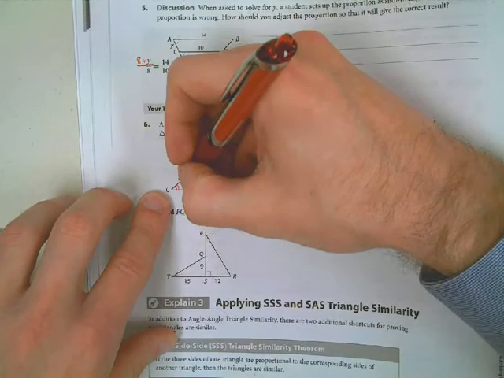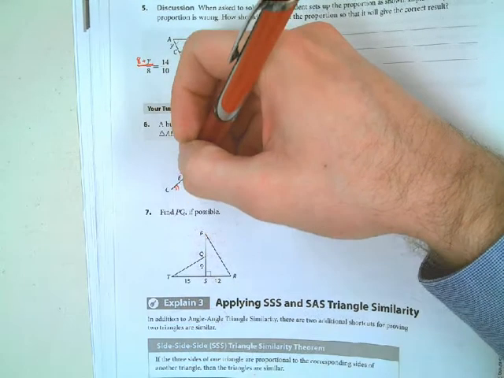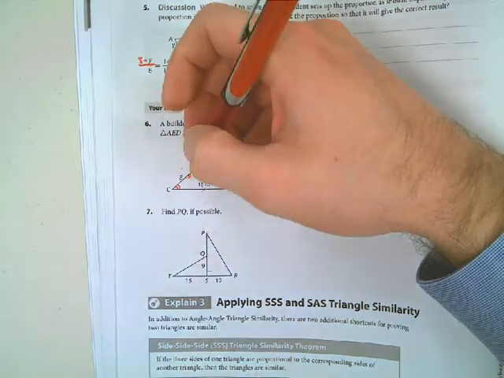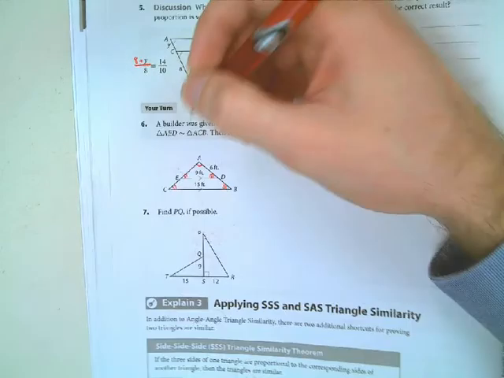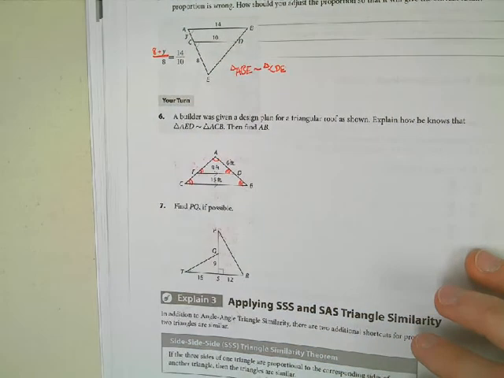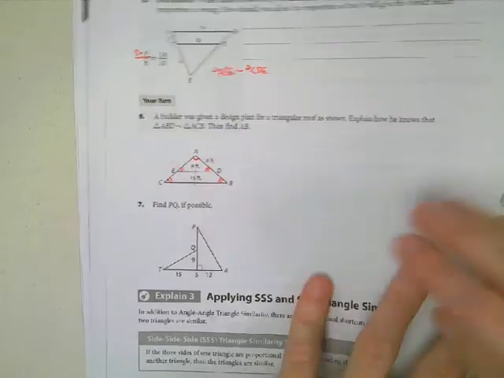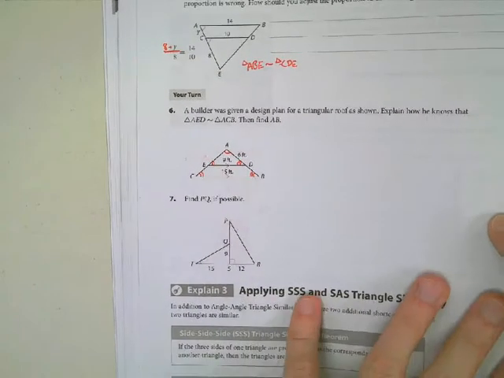And then C and D? No, C and E. Ah, yeah, so C and E, they're corresponding, right? We have parallel lines crossed by a transversal, and those two angles are kind of in the same position. So C and E. But D and B. Exactly. You could actually say the same thing for D and B as well. Okay, beautiful.